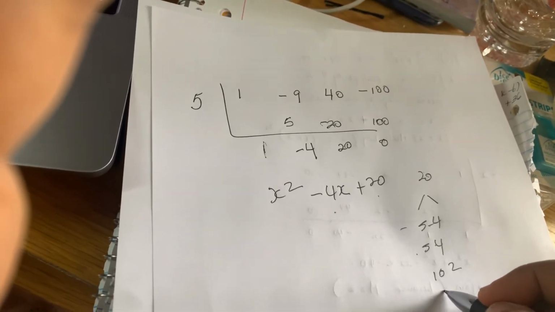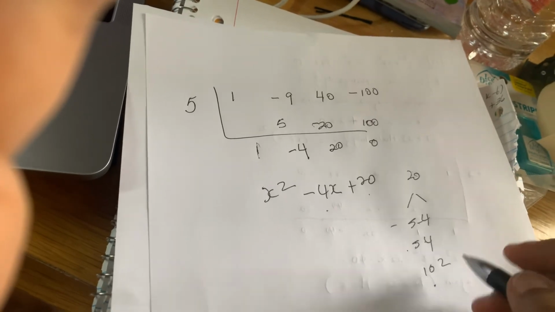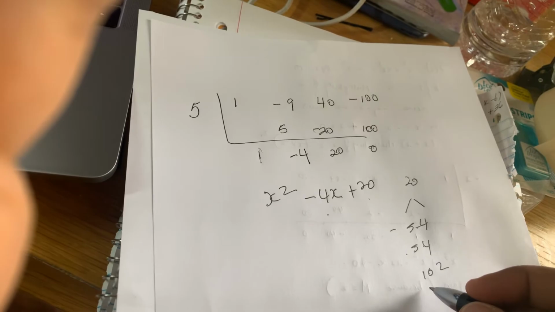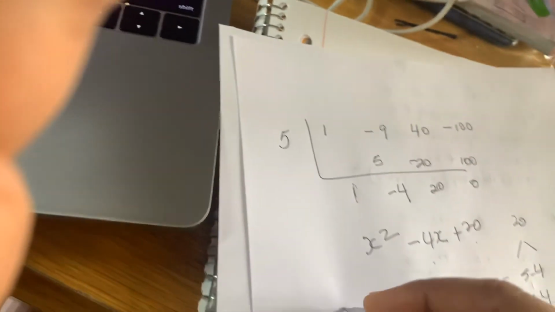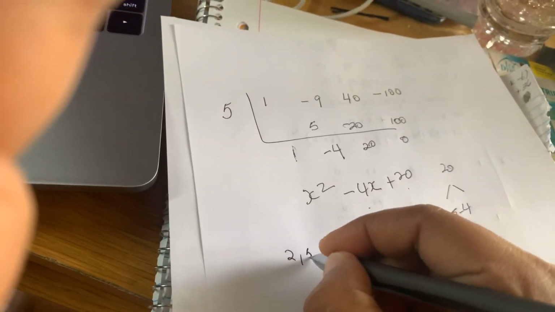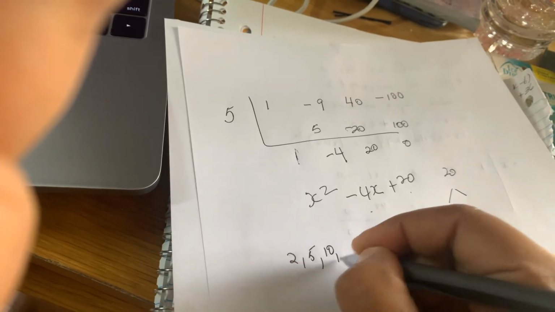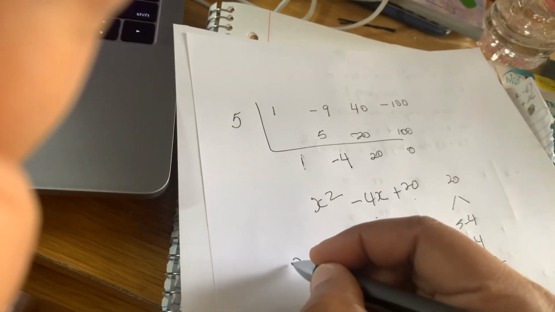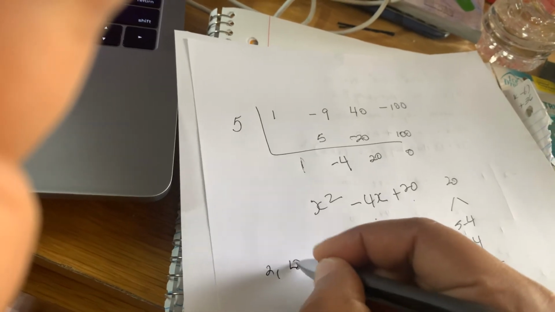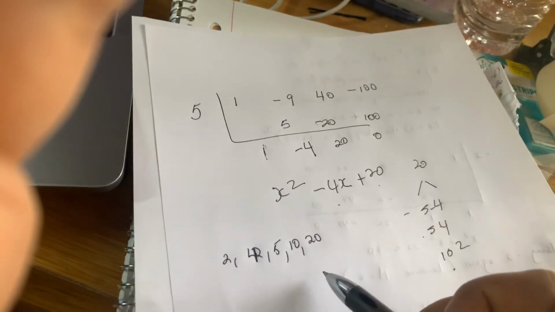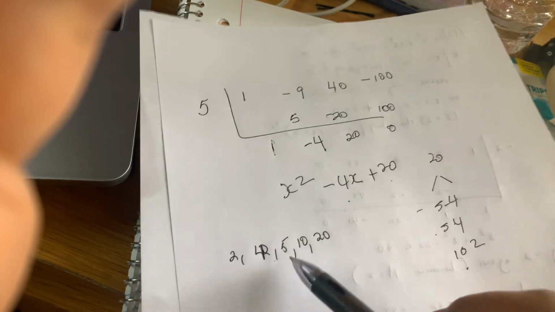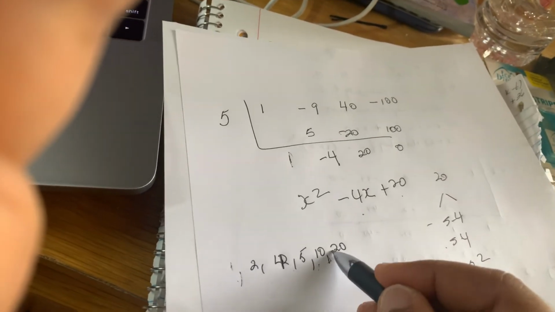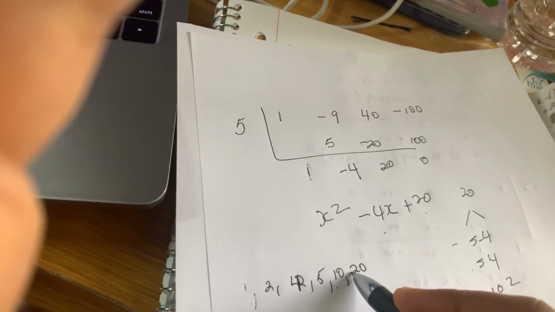Let's see, 10 and 4, and I think that's it. So the factors of 20 are 2, 5, 10, 20, and 4. Sorry, 2, 4, 5, and 20. So 5 fours are 20, 2 tens are 20, and 1 by 20. So we can't factorize that this way.